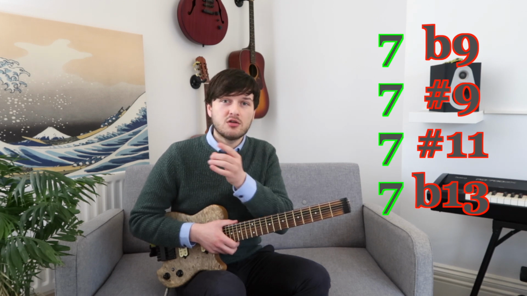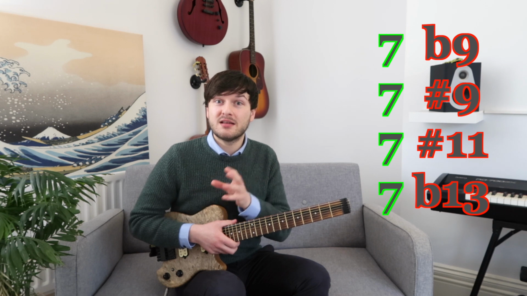So when you see an alteration, you will see the number 7 as well. So if you see a 7, you know that any of the higher numbers need to be different, they need to be changed. So for example, you might have B flat 7 flat 13. Let's look at that chord. Well, if we just saw B flat, we would play a B flat major chord.